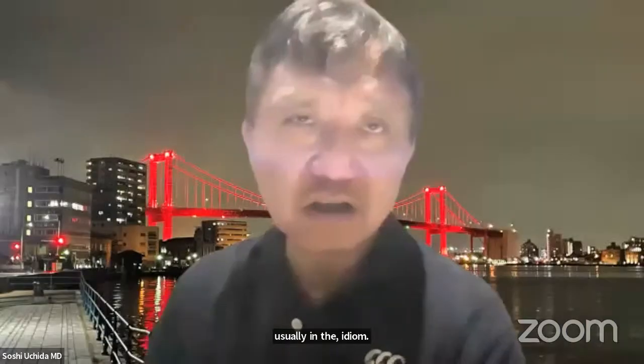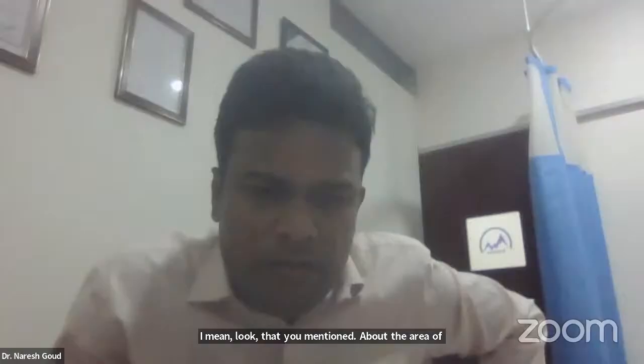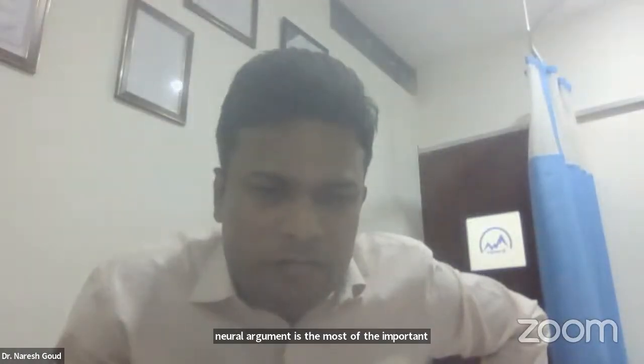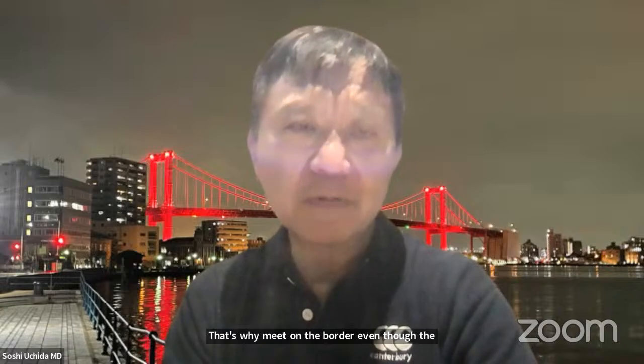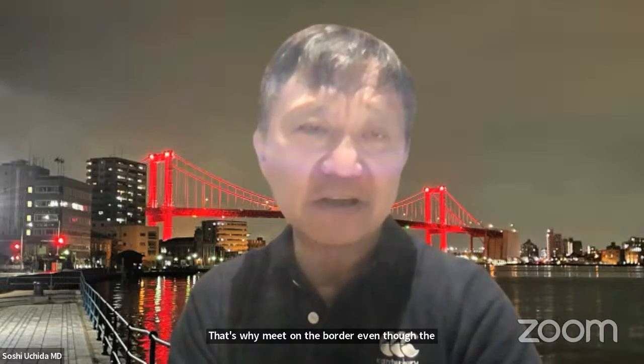Dr. Yuichi mentioned that the iliofemoral ligament is the most important to stabilize the joint. That's why, even with the periportal approaches, we usually routinely repair the capsule.